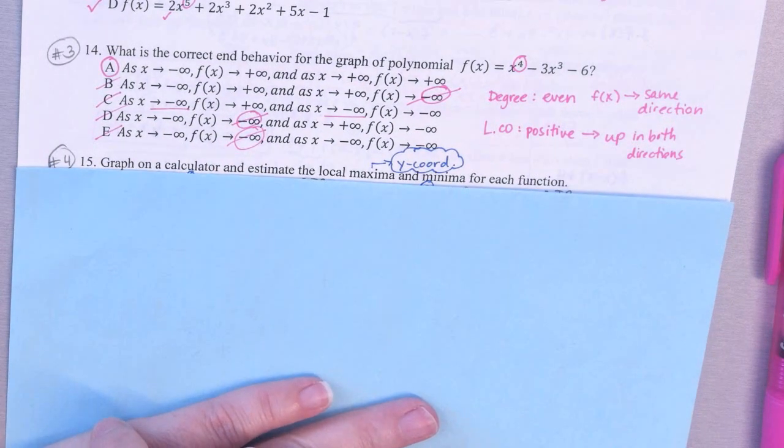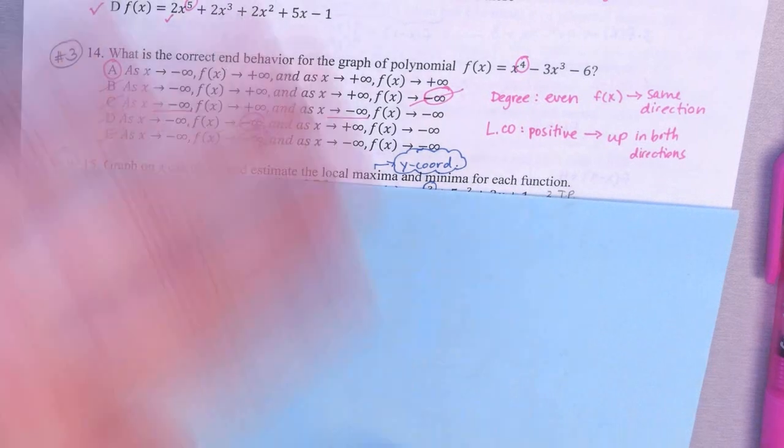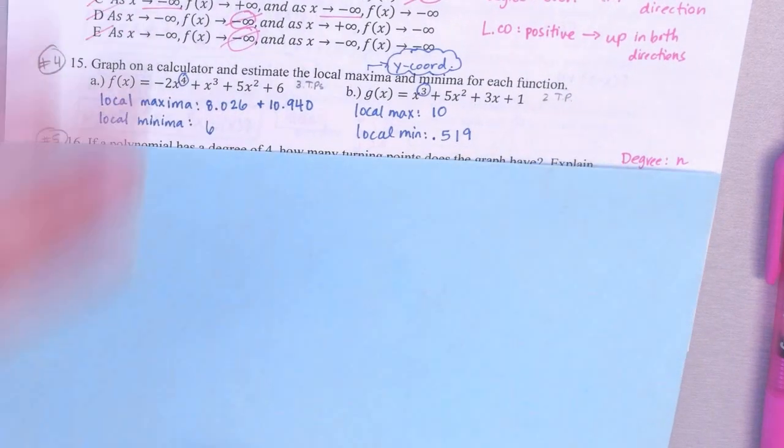Questions for me on that one? Are you guys feeling good about those? Deciphering the end behavior? Okay. Alright, now for 4, graph on a calculator and estimate the local maxima and minima for each function.